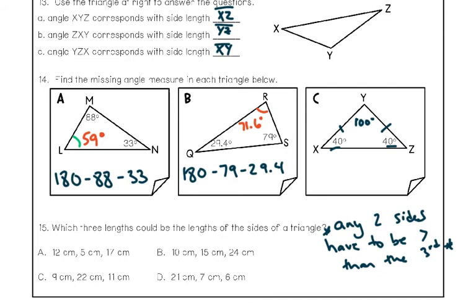Number 15 is asking me about side lengths of a triangle. So I need to know my triangle inequality theorem. Basically, that means that any two sides have to add up to be greater than the third side. So what I would do is look at your options and start adding stuff up.